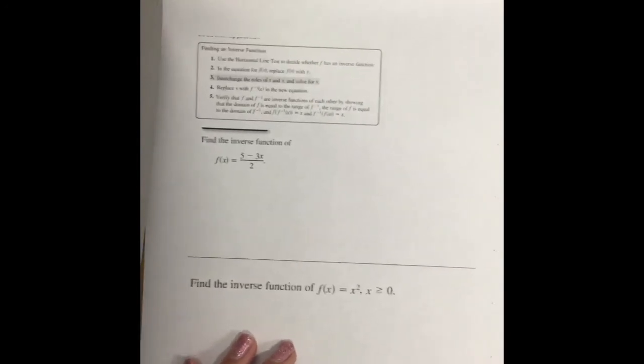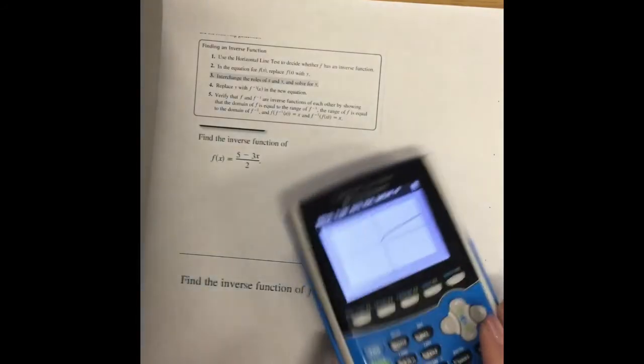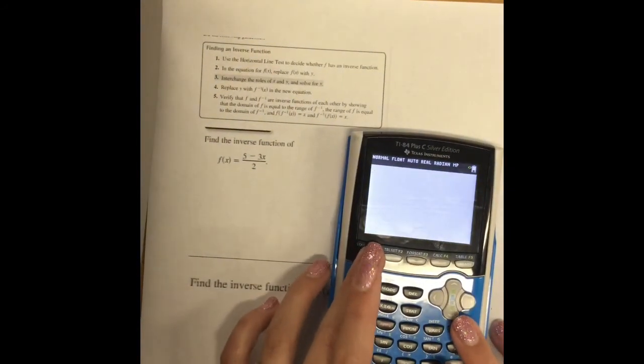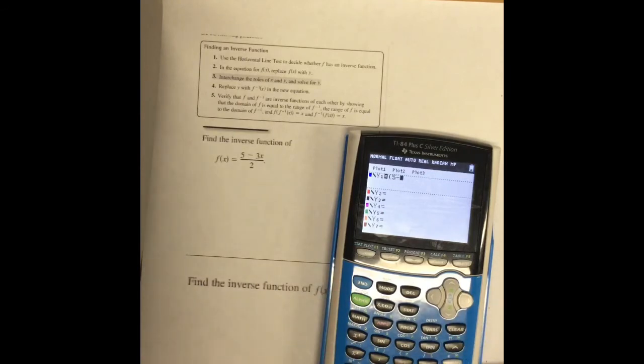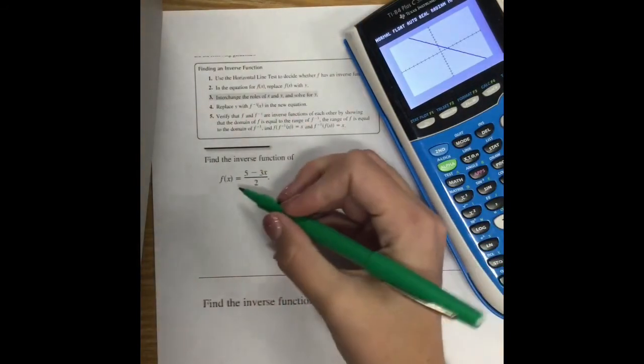All right, this one is telling us how to find the inverse function, which is what we've been doing, but the steps are written out here for you if you need it. First thing to do is to use the horizontal line test and the vertical line test to determine if it is an inverse function, if it is 1 to 1. So let's start with this one: 5 minus 3x divided by 2. Okay, that looks pretty great. Horizontal and vertical, no points that we're crossing at multiple points there. So happy about that. Now what we do is replace f of x with y.